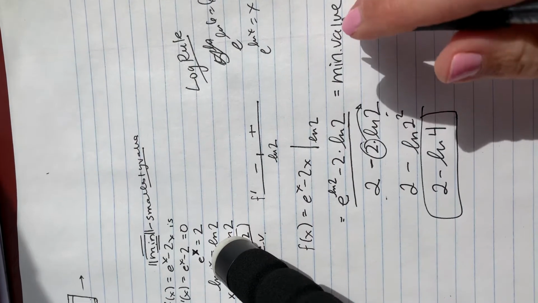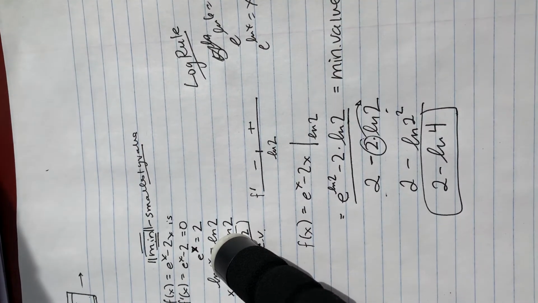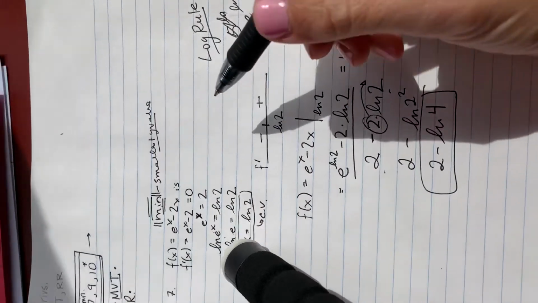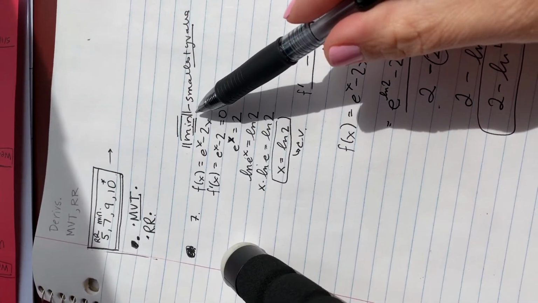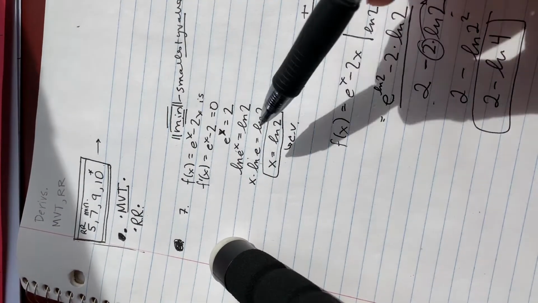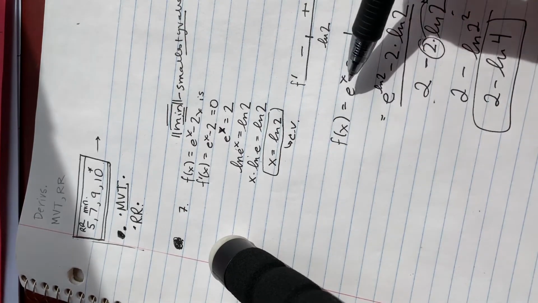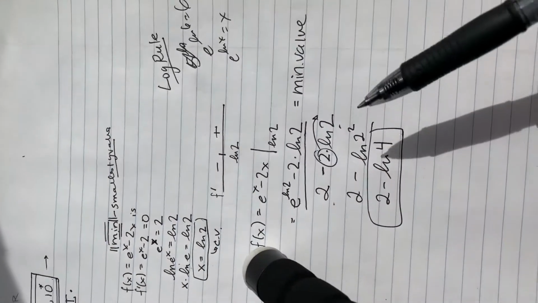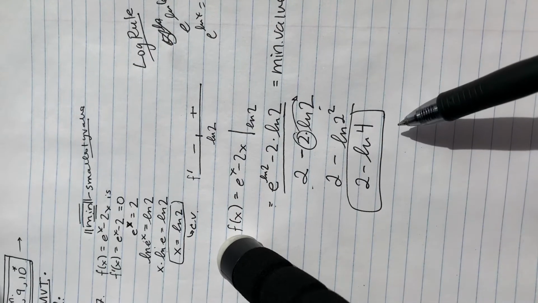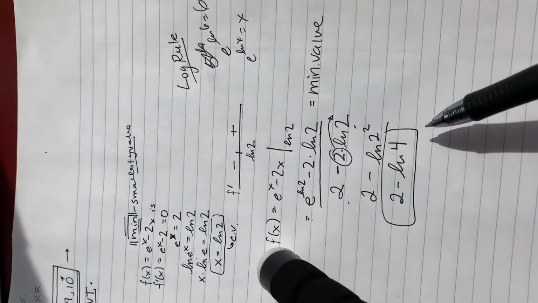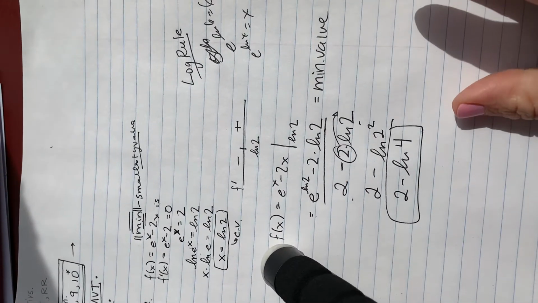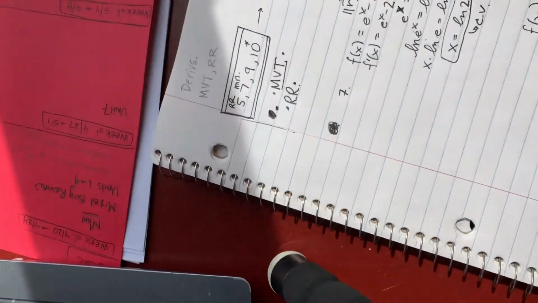So again, the only calculus thing to pick up from this is when they want the min value, they want the y value, not the x. You answered the x. So you have to go back and plug that into the original, in which case there are a few log rules to have remembered from pre-cal and whatnot. That makes it kind of hard, but that's number 7.